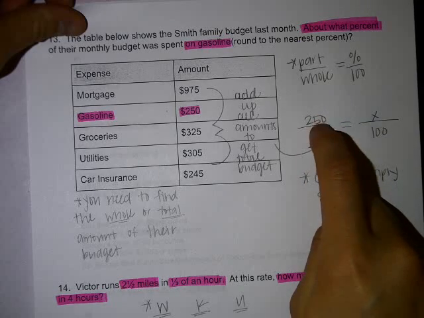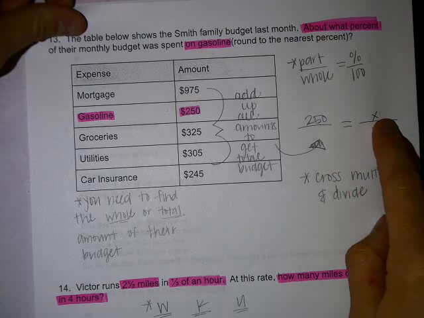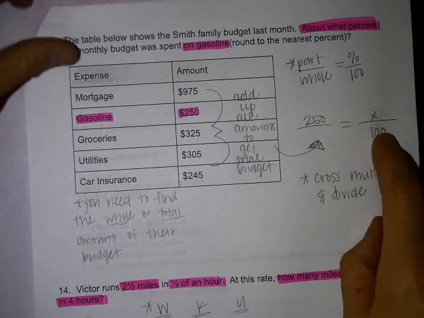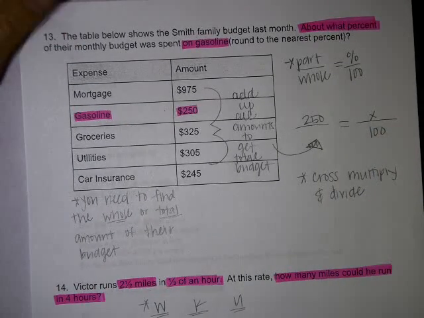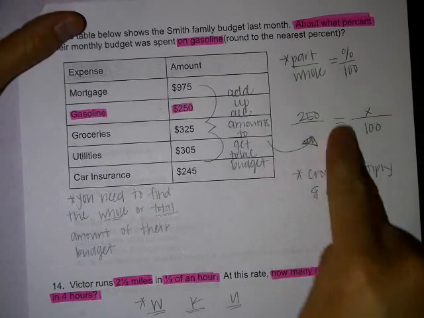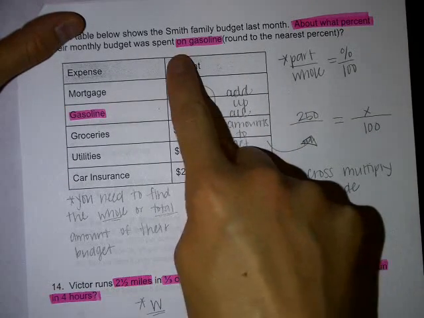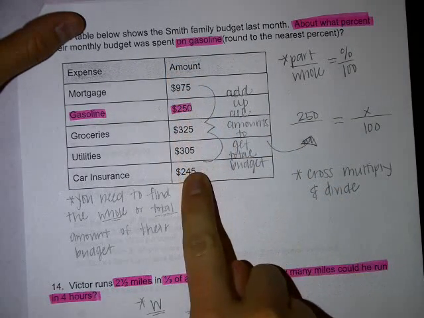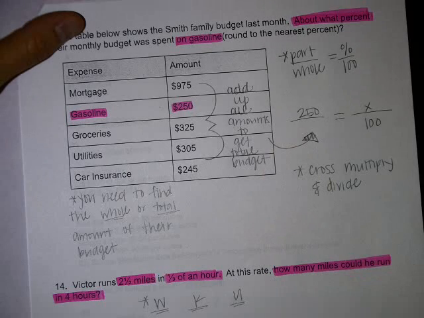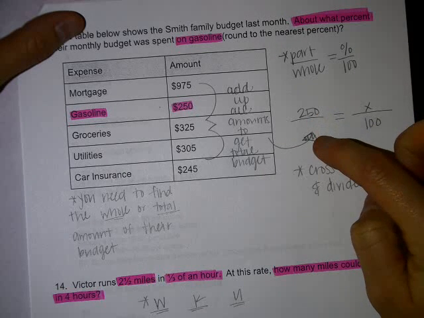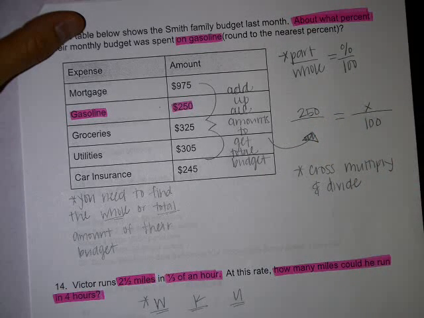Then you say, okay, out of my whole budget, I spent $250 on gas. So you say part over whole equals what percent out of 100. Then you'll cross multiply and divide. But the big thing is, you're not going to be given the whole. You have to find it. You have to add up everything that they spent money on to get their whole budget. 250 out of the total budget will equal what percent?